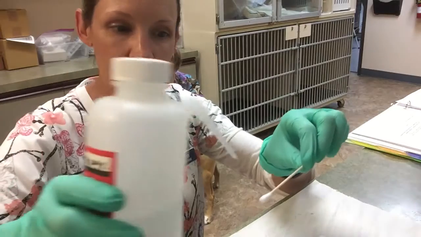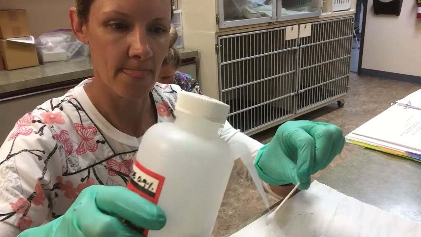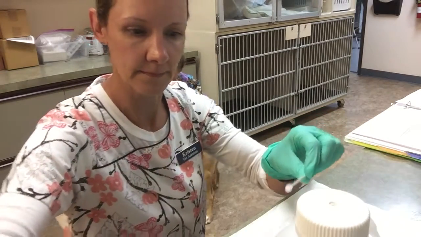I'm going to start off by moistening my swab with some saline. Okay. I'm going to reposition the camera so you guys can see what I'm doing here.